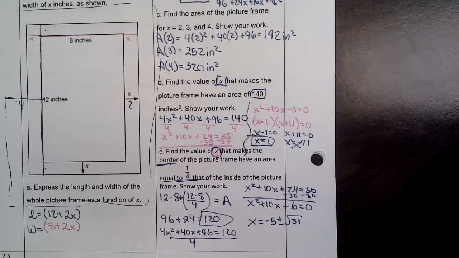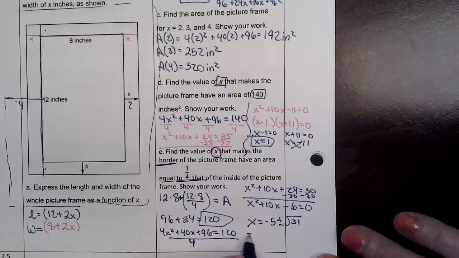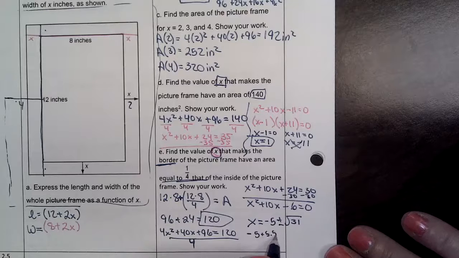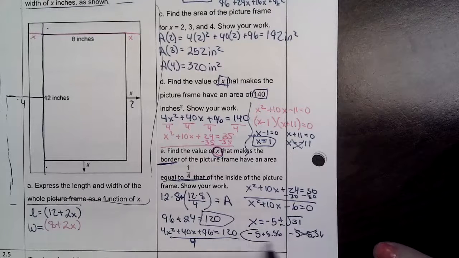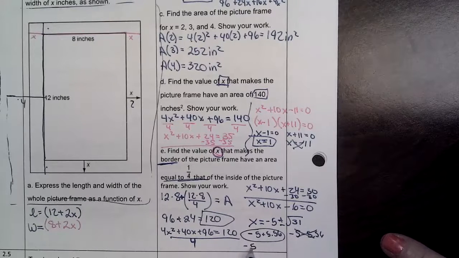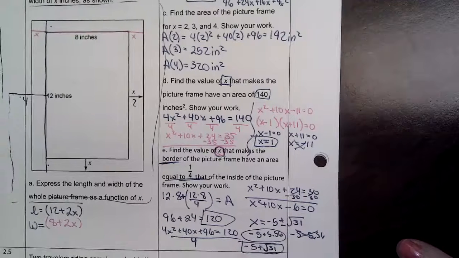Now we just need to make sure that we don't have an extraneous solution, because remember, our x value cannot be negative. The square root of 31 is approximately 5.56. So it'd be negative 5 plus 5.56 or negative 5 minus 5.56. That one is going to give us a negative value, and that one will give us a positive value. So it's negative 5 plus the square root of 31. That is our only value of x that we can keep.